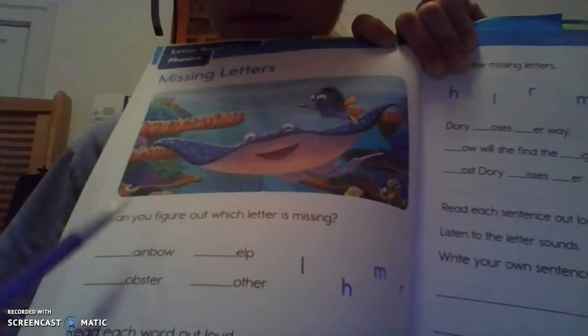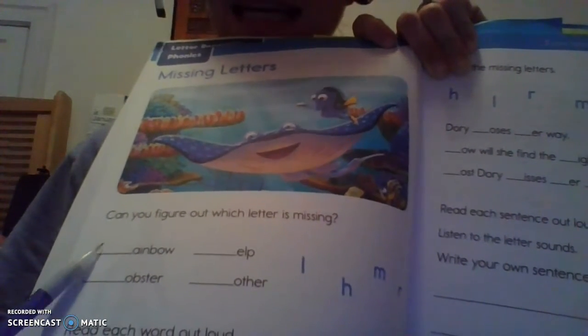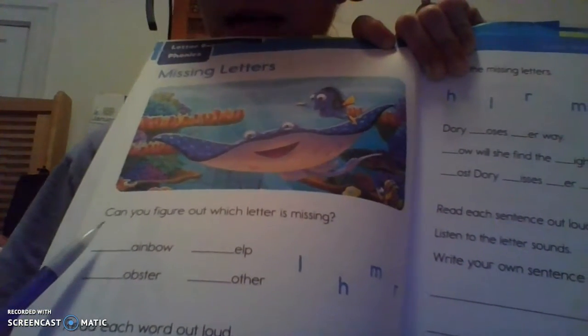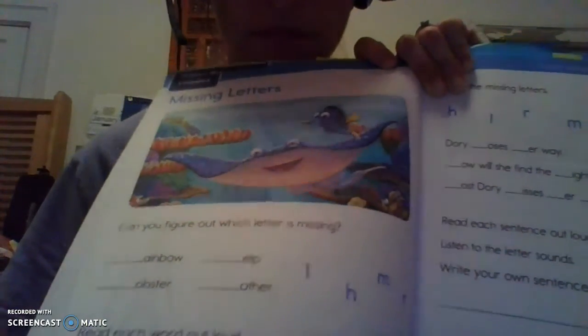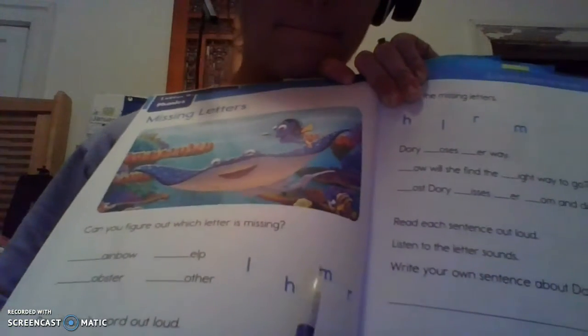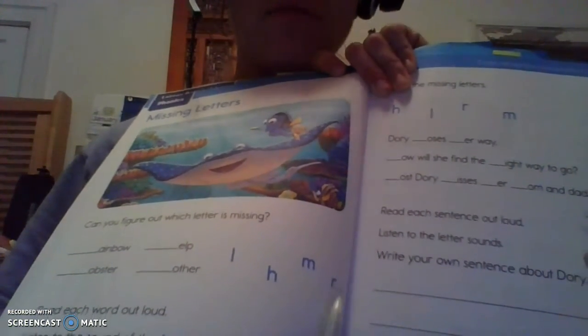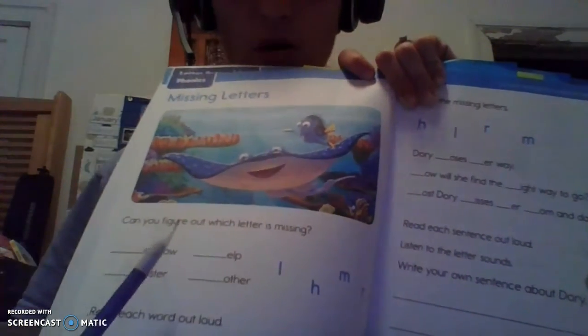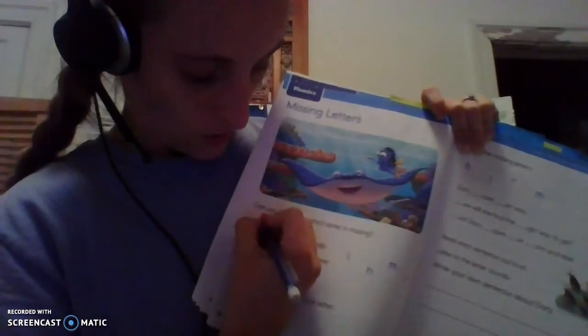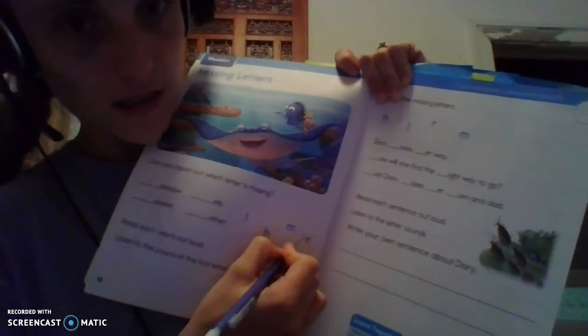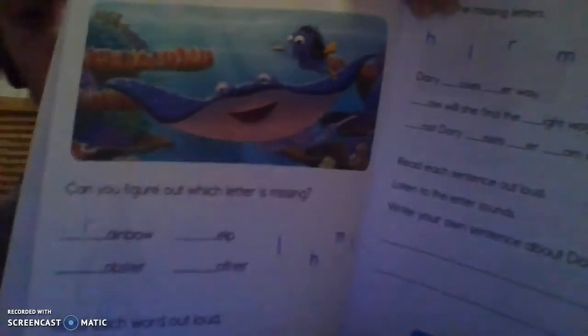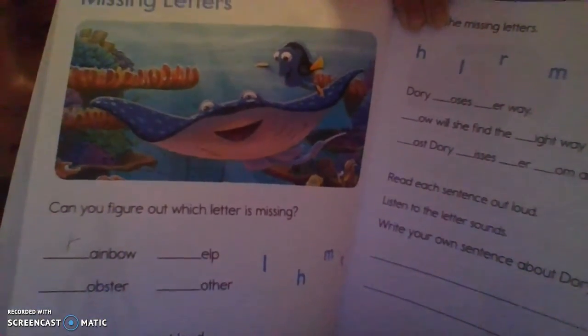What about the H? Now it says hainbow. Hainbow is not a word either. So what about mainbow or rainbow? Okay, rainbow. So now I know that the beginning sound is R. So I go ahead and write the R there. R, rainbow. And then I'm going to go to my R and cross it out because I already used R. So I want you to try to do the other three words.